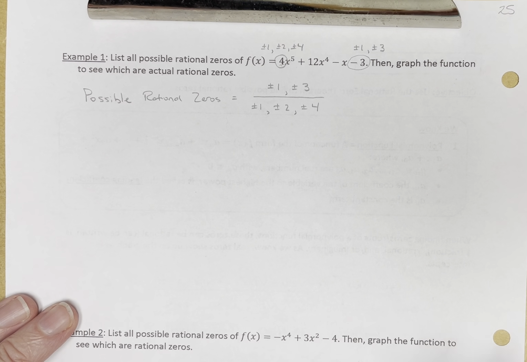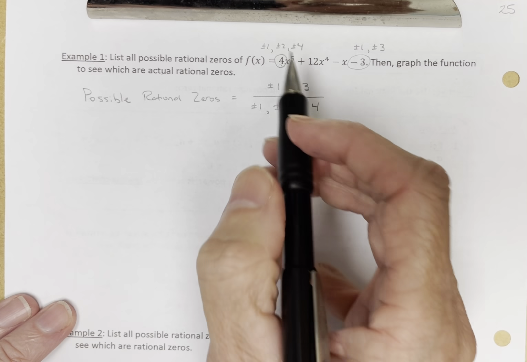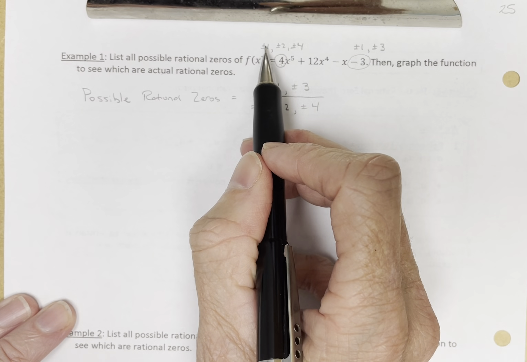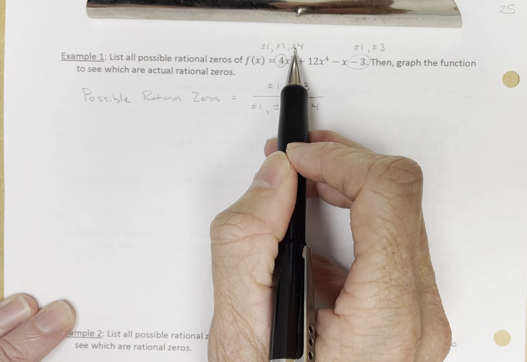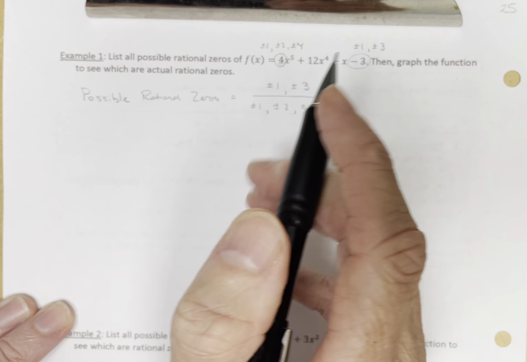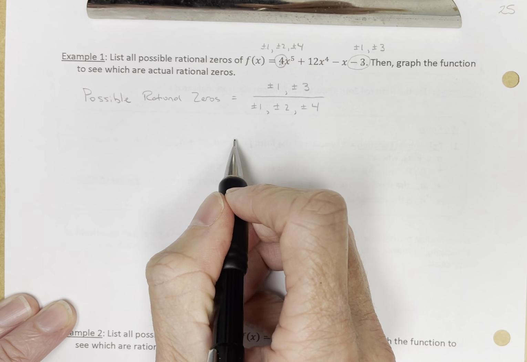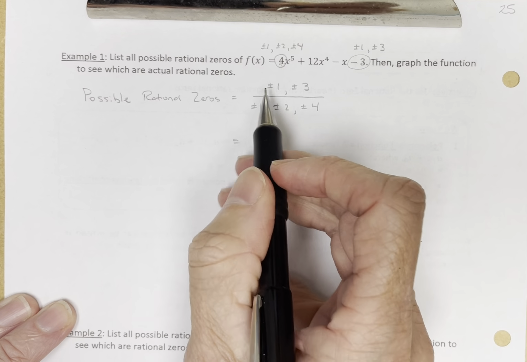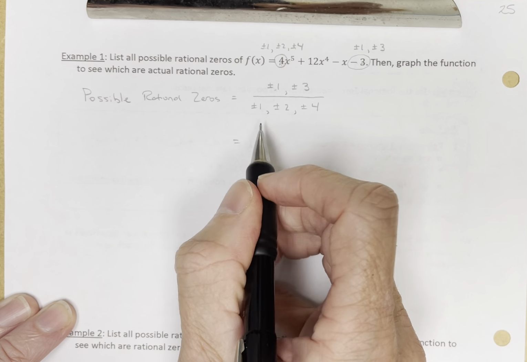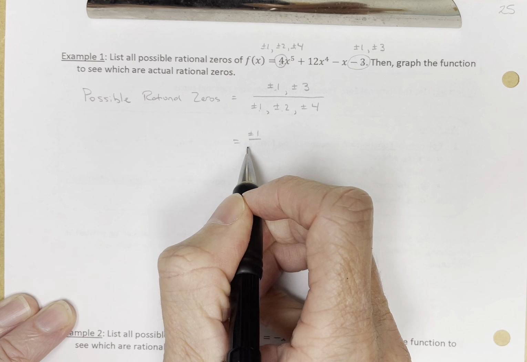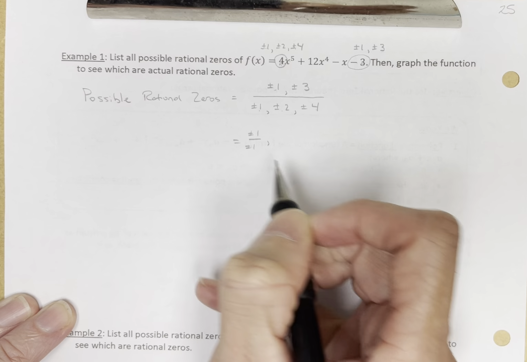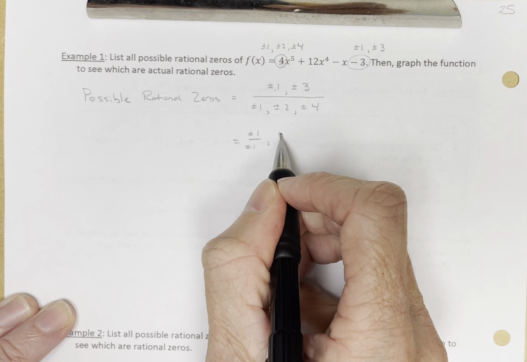Okay, so let's take a look. And we use positives and negatives to get them all because we can do combinations. Positive 1 times positive 4 is 4, -1 times -4 is positive 4, etc. So I take this numerator and I apply it to every denominator. So there's one possible rational zero.